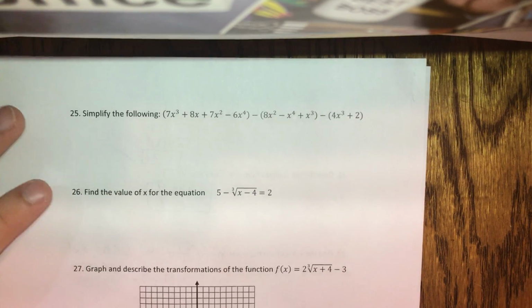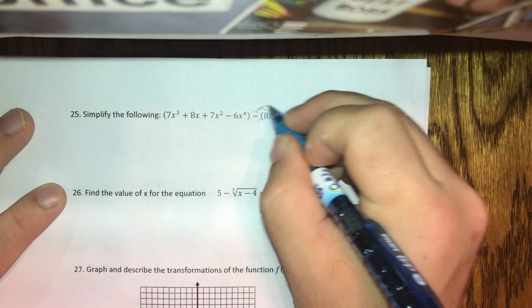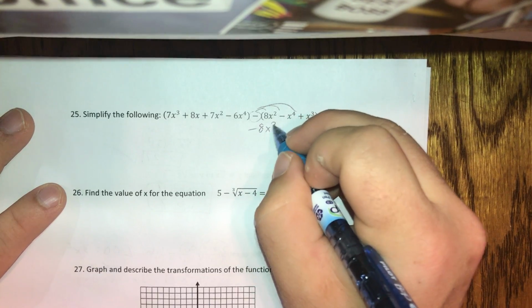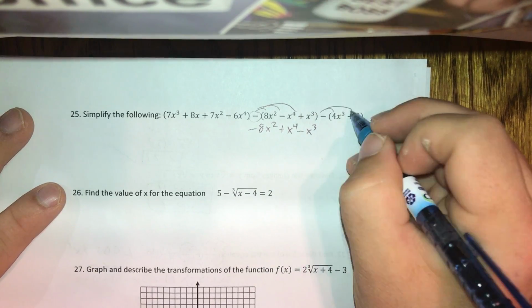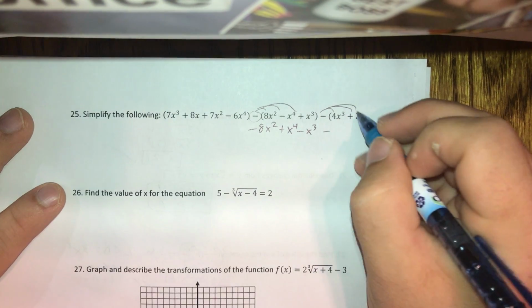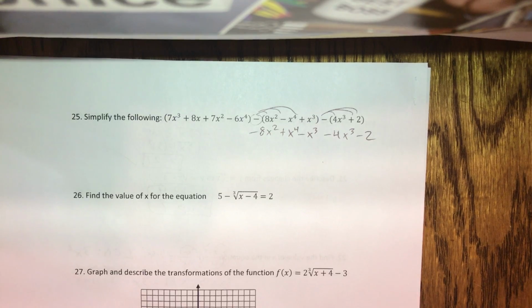All right, number 25, simplify. Just combine like terms. This minus right here is going to change all my signs. So minus 8x squared plus x to the 4th minus x cubed. And again, change all my signs. Negative 4x cubed and negative 2. And now we'll combine all our like terms.